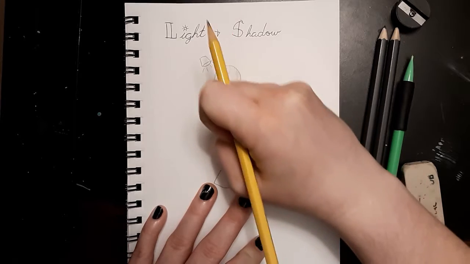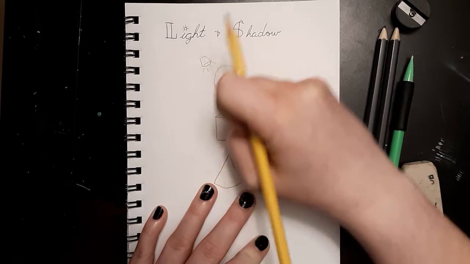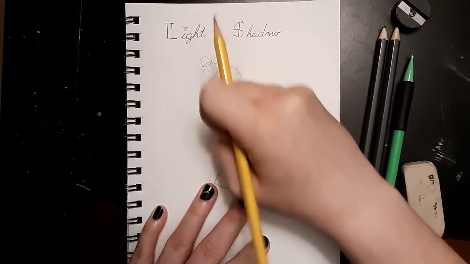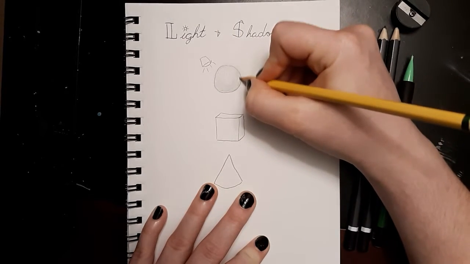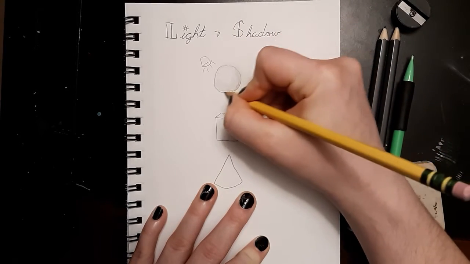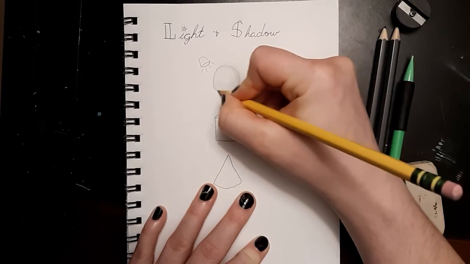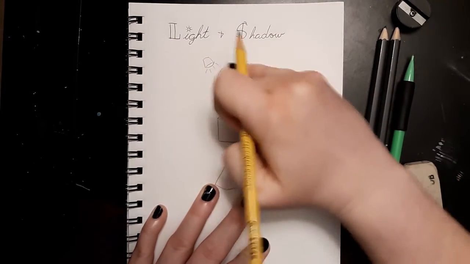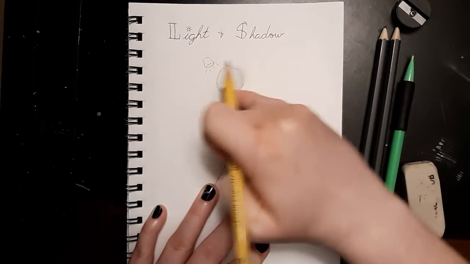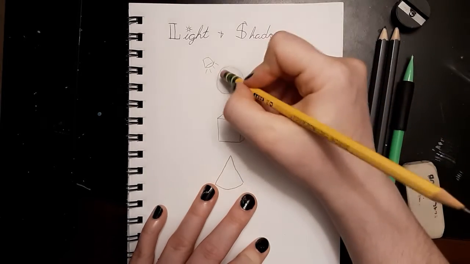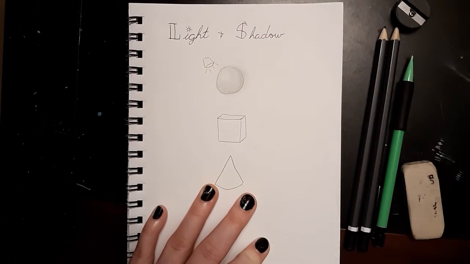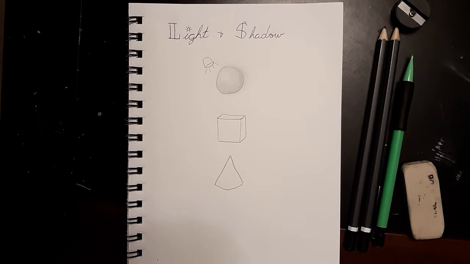You can blend this with your finger, or with a blending stump if you have one. If you lose your highlight, you can always use your eraser to get it back in there. So now that looks less like a circle and more like a ball.